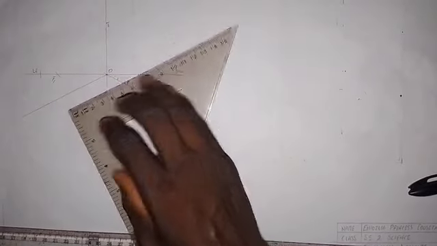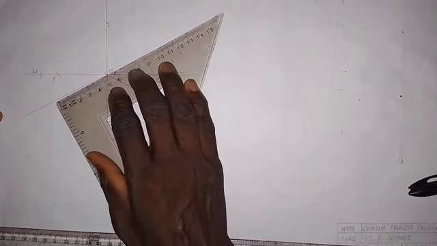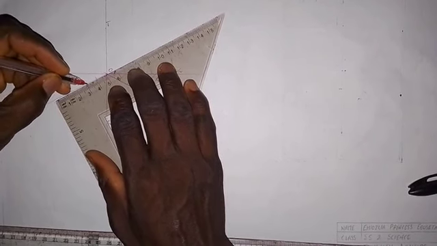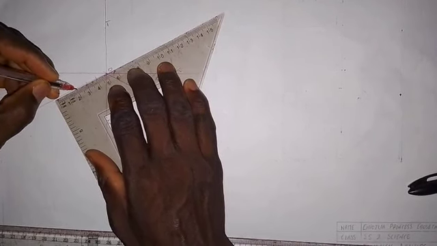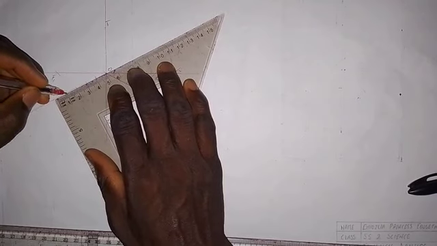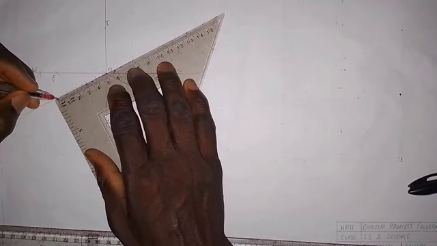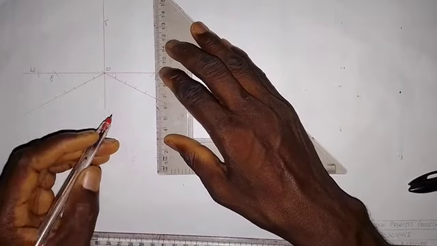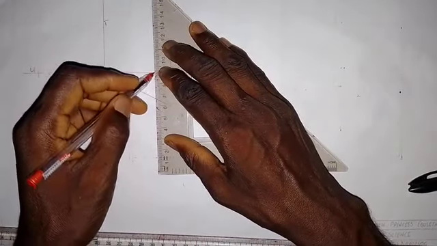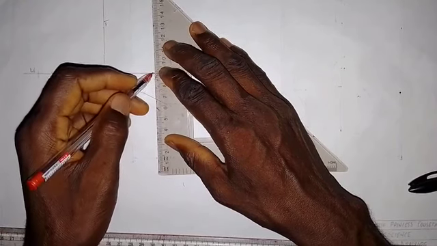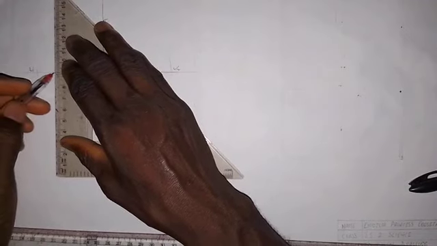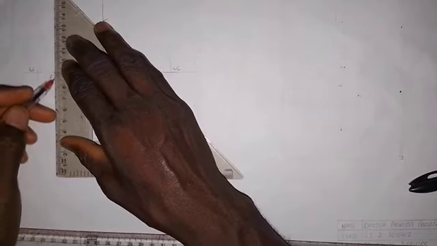So on this side also, I will divide into 5 equal parts. I'll make 5 points on this line. This is 1, 2, 3, 4, and the last one is 5. Okay, so we are going to join the last one here. The last one, we join it with focal point F2, and also here we join this last one with focal point F1 here.